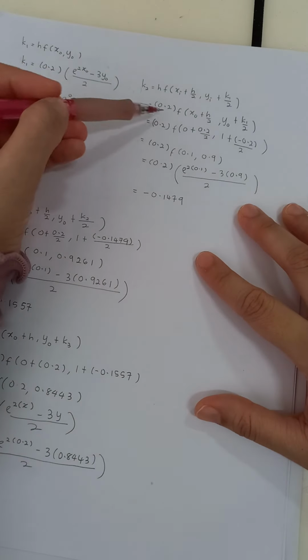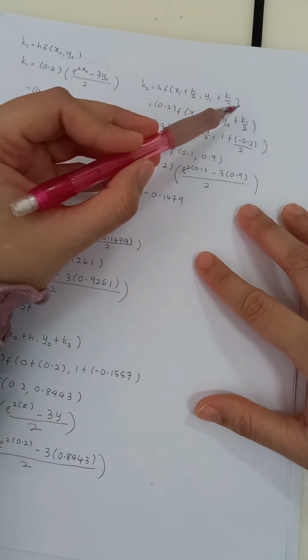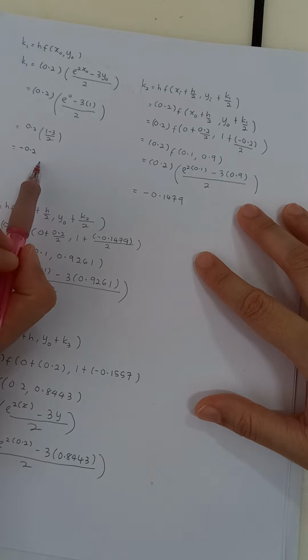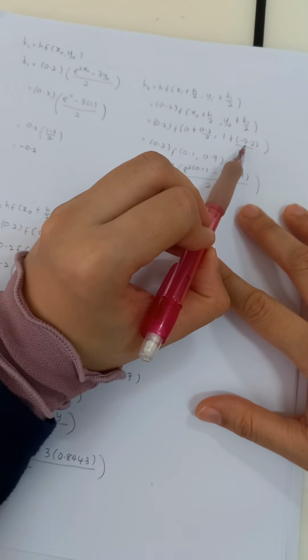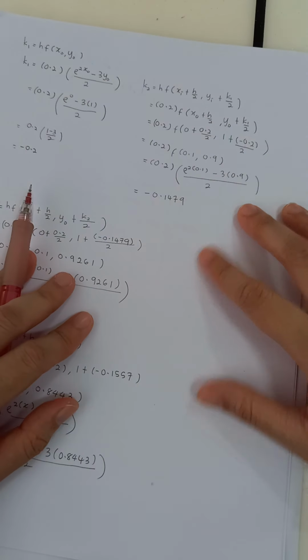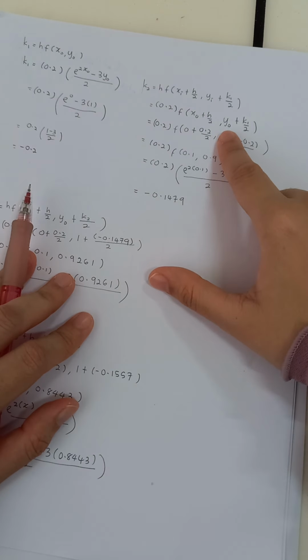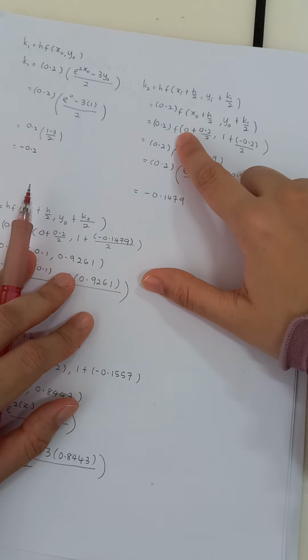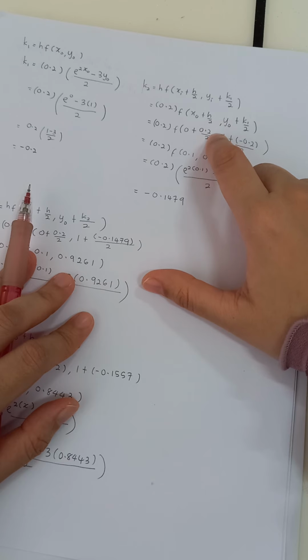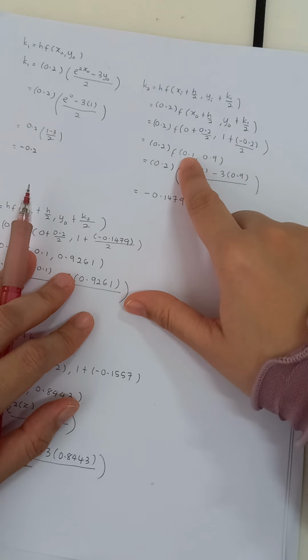Okay. Untuk solvekan K2 ni, we need to know K1. So, K1 we know the answer lah. Negative 0.2. Tengok K1. Ni saya gantikan negatif 0.2. Okay, Y0 kita tahu daripada soalan. Y0 dapat 1. X0 adalah 0 daripada soalan juga. H kita tahu 0.2. Dan kita solve ni, kita dapat nilai dia.